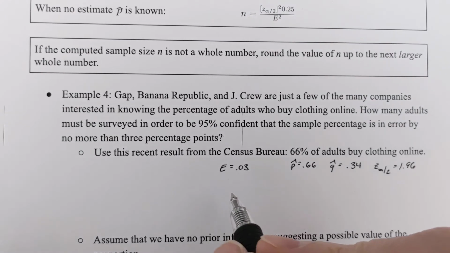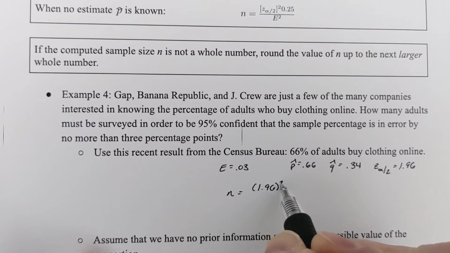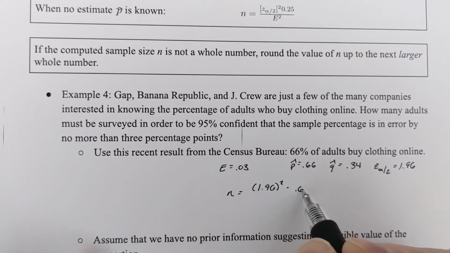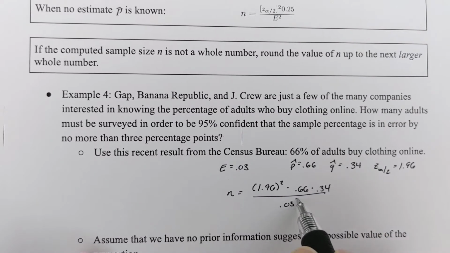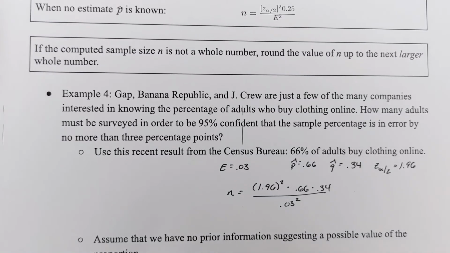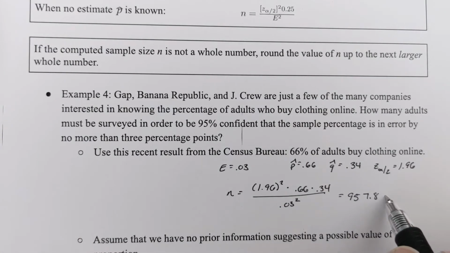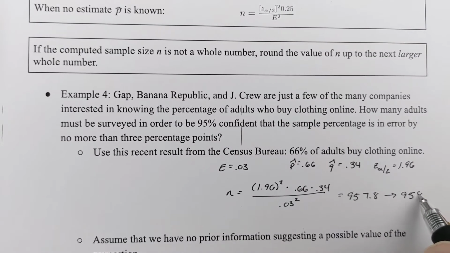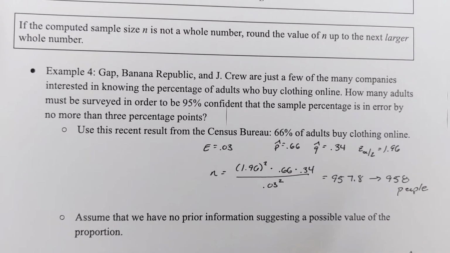So we'll fill in our formula. n is equal to z alpha over 2 squared times p hat times q hat all over e squared. That's all numbers, so that all just goes in your calculator. 1.96 squared times 0.66 times 0.34 divided by 0.03 squared. On a calculator, you get 957.8. So I need to round up, so I'd have to survey 958 people to be sure that my measurement was accurate.